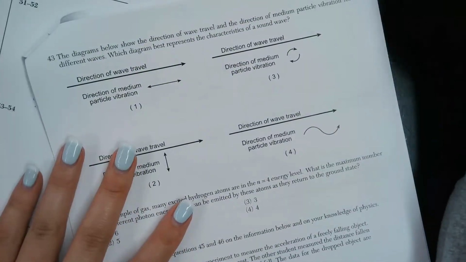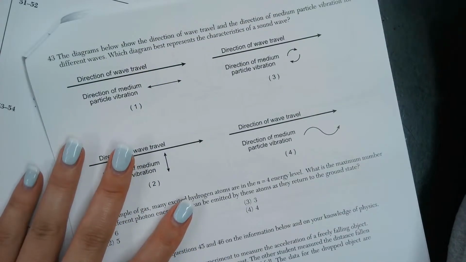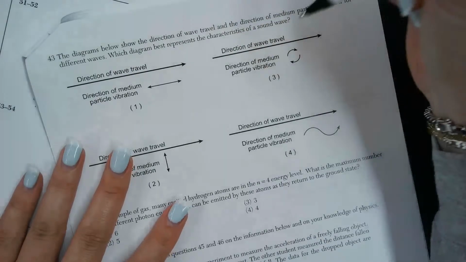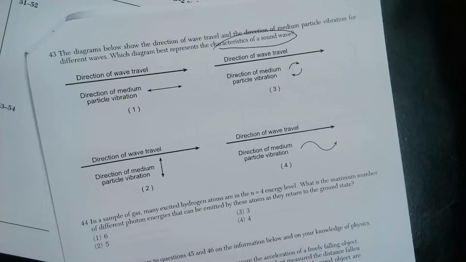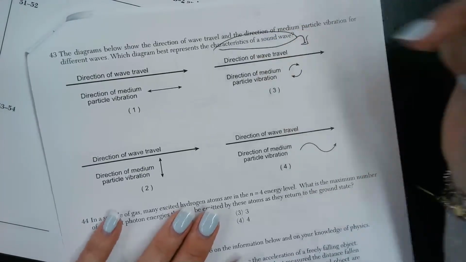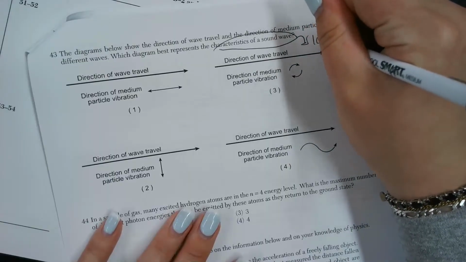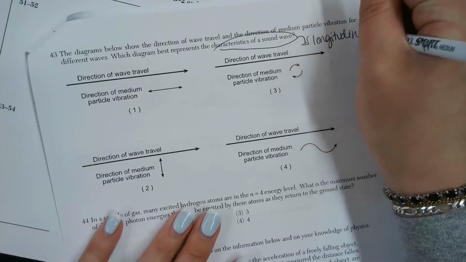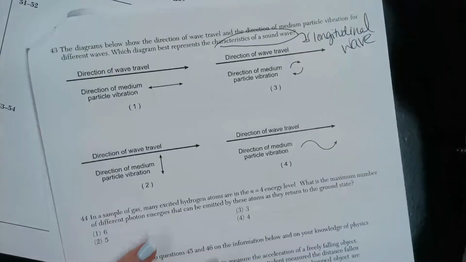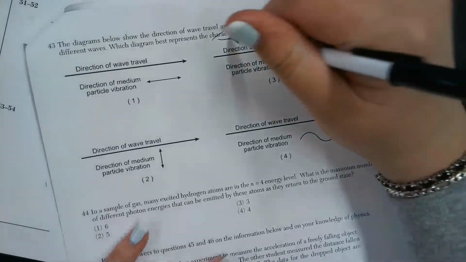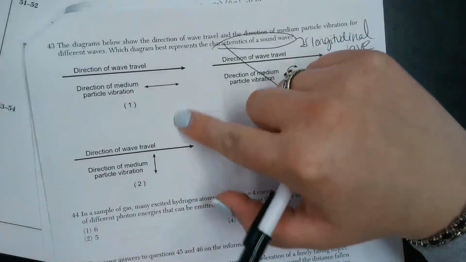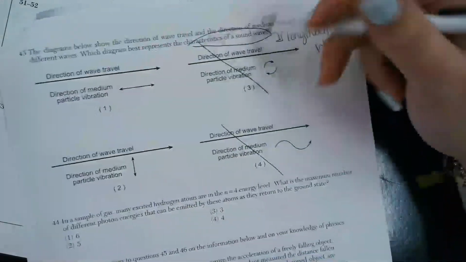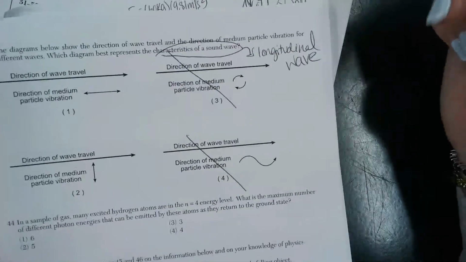The diagrams below show the direction of wave travel and direction of medium particle vibration for different waves. Which best represents the characteristics of a sound wave? This is a wonderful question. And this gets everybody every time, okay? So you need to know that a sound wave is a longitudinal wave. And if you're like, well, how am I supposed to know if it's perpendicular or parallel? Well, first of all, I never taught you waves that went in a circle, and I never taught you waves that did this. Waves either move up and down or left and right. Okay, so these two are terrible. So this is how I want you to remember.